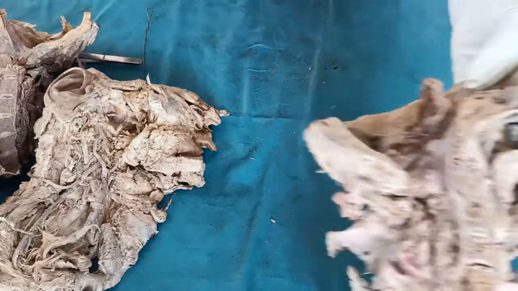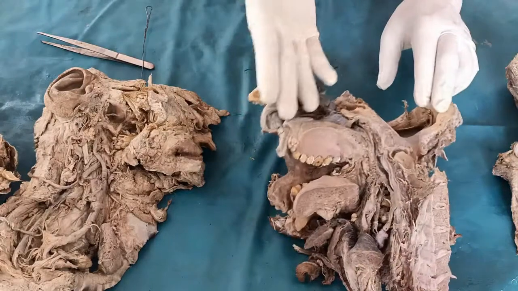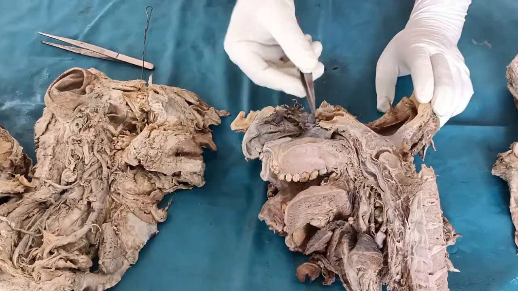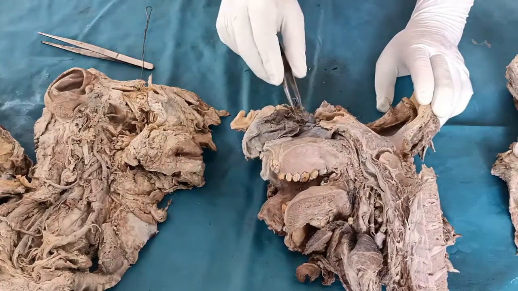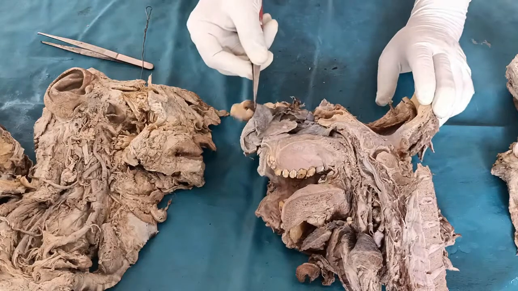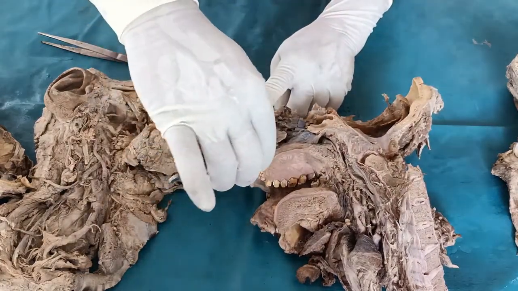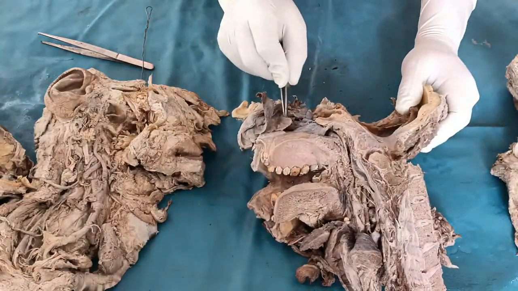Then what is the medial wall? See here, this is the septum. This is the septum which is separating the two nasal cavities. The right and left nasal cavities are separated by the nasal septum. Right? So this nasal septum, how is it formed? See here, I have removed this mucous membrane. Then I can see here the bones and cartilages which are forming the nasal septum.